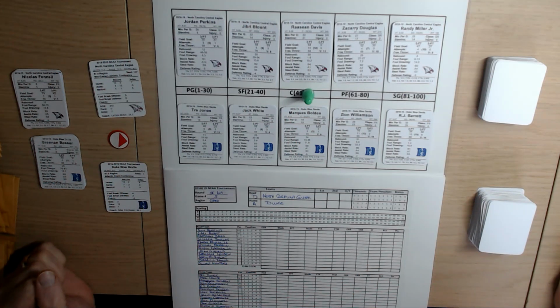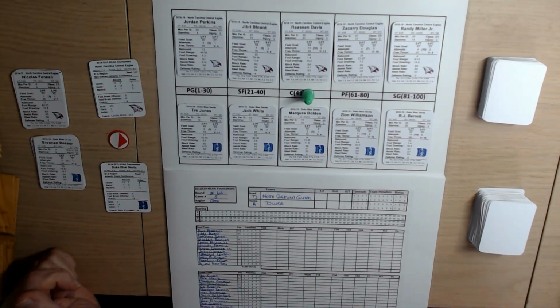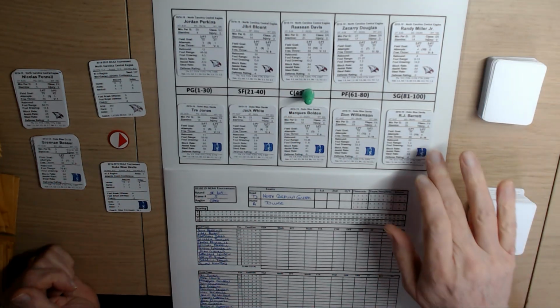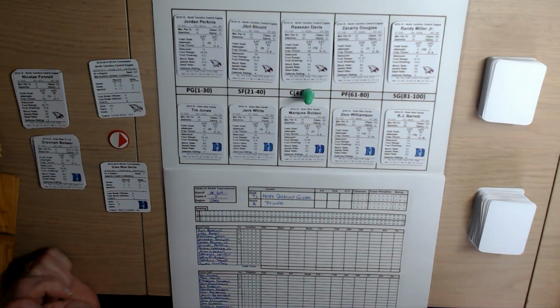For the Blue Devils, the point guard is Trey Jones, small forward Jack White, the center is Marquise Bolden, the power forward is Zion Williamson, and the shooting guard is RJ Barrett.